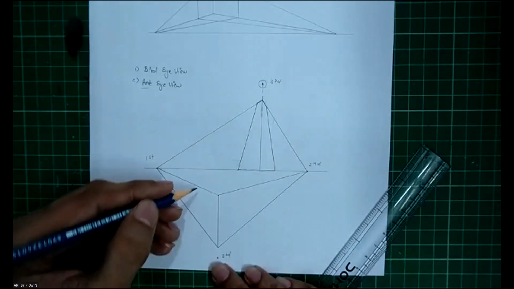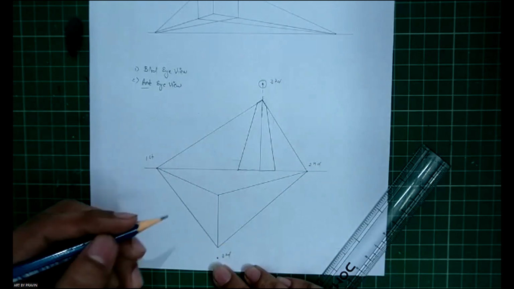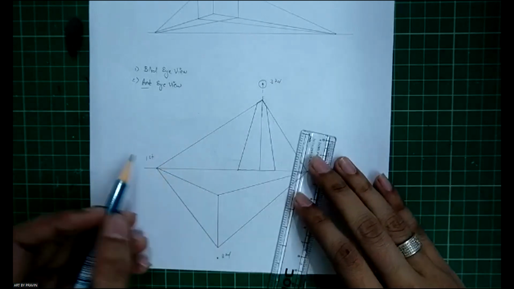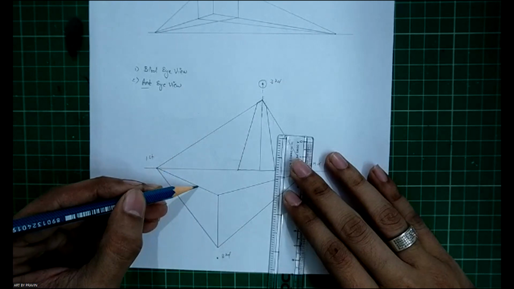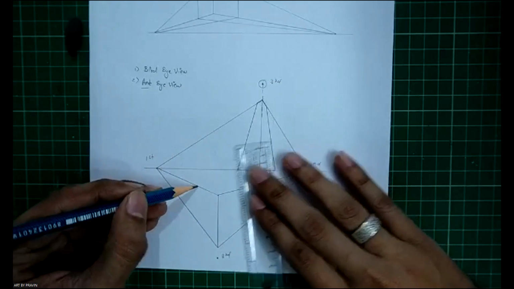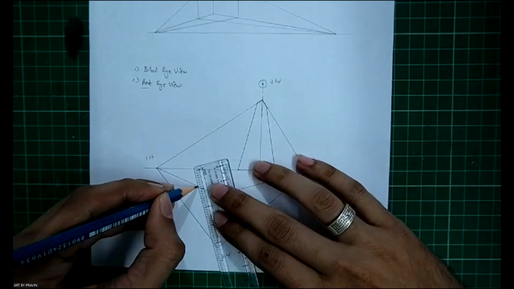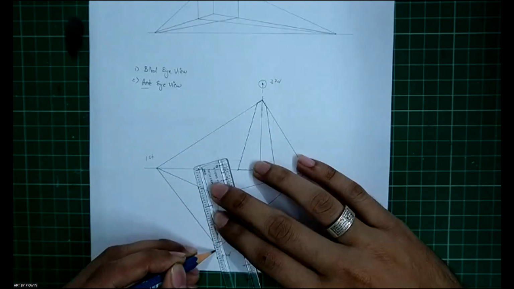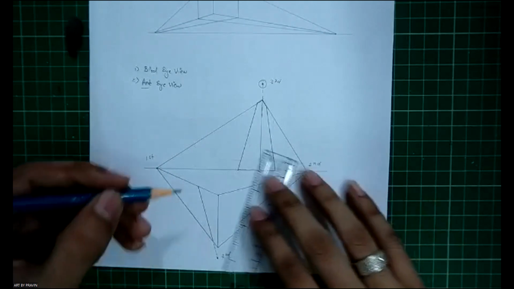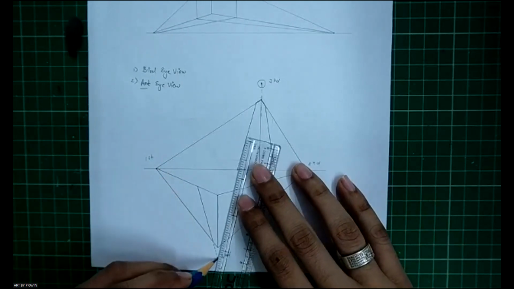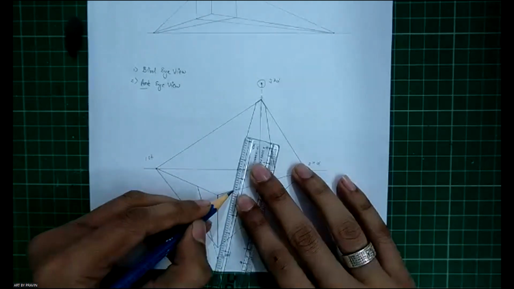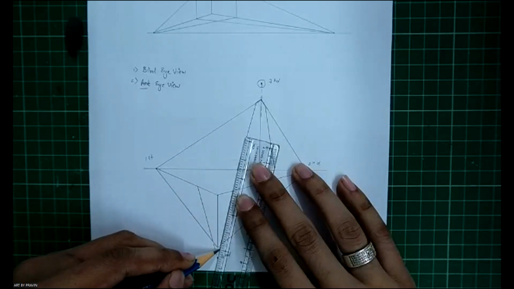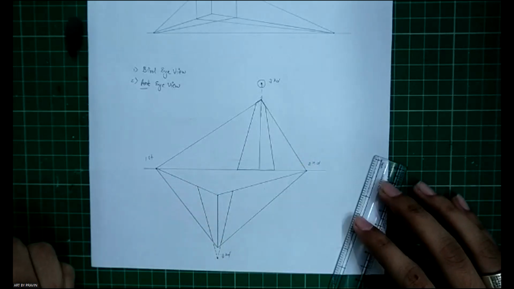You join your third point with the sidelines that you are going to draw. Now, for example, my width is this much, so now I will join my sidelines with this third point. And from this direction, the width is this much. Got it?